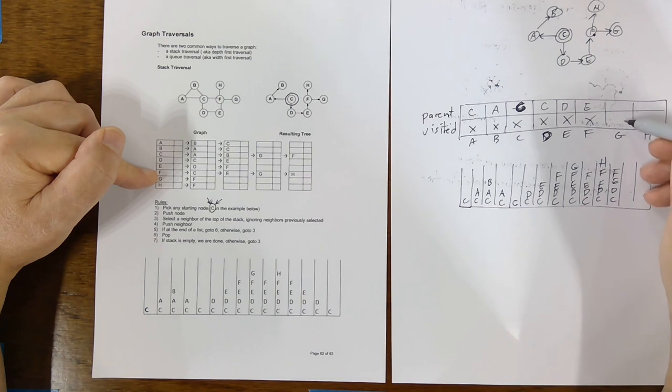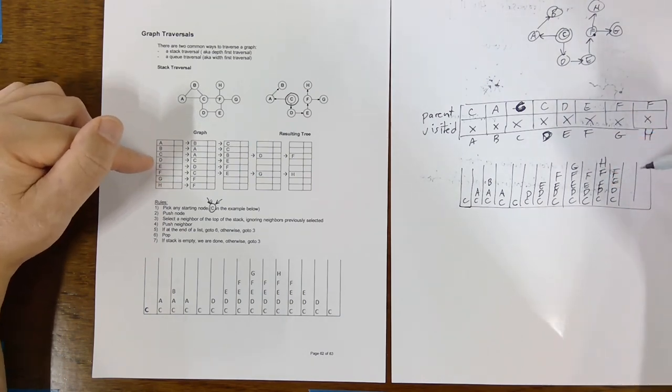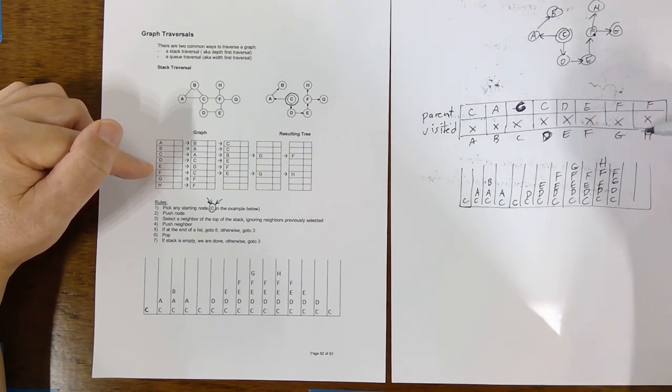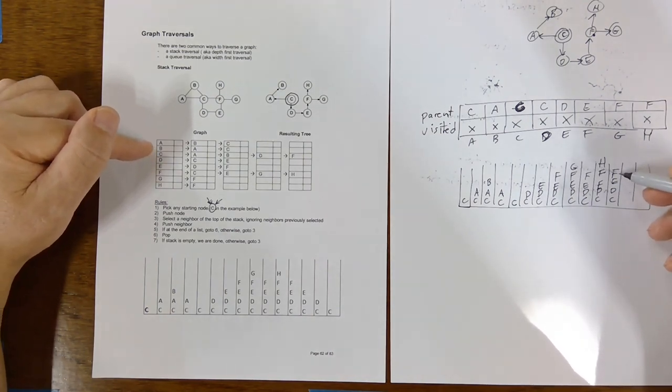Oh wait, I didn't mark some data over here. G was visited, and his parent was F. I forgot to mark some data while I was doing this. H has been visited, and his parent was F. When you push H, you should mark him as visited, and you should mark that his parent was F. And likewise, when you push G here, you mark that it was visited and his parent was F. Should do that right after pushing on the stack, right? So you push on the stack and you mark visited and you mark parent just to store the final answer.